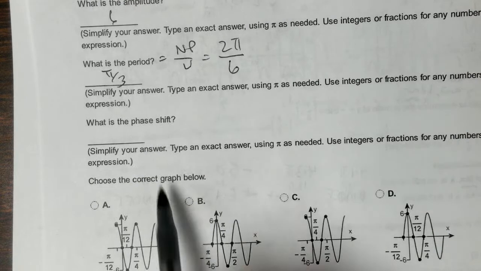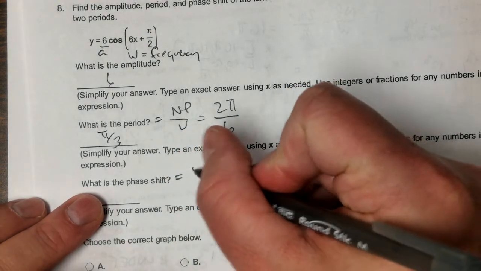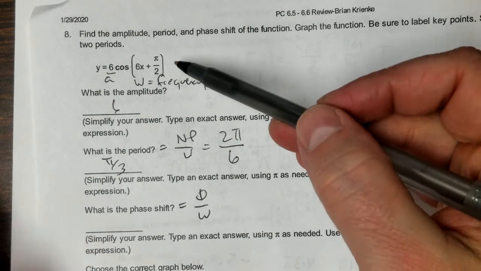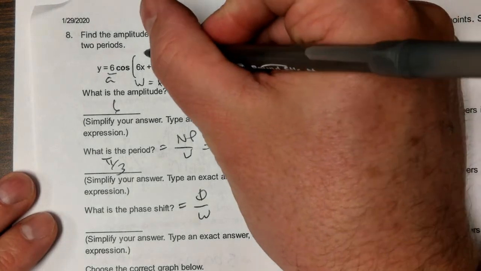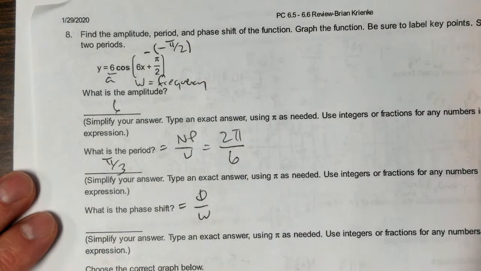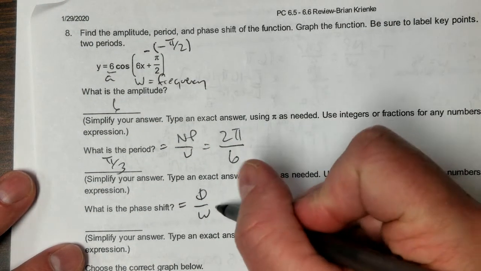So for the phase shift, that's going to be the phi divided by W. The tricky part sometimes is they put plus here, but you have to interpret that as minus a negative pi halves. And so you're going to get negative pi halves divided by 6.